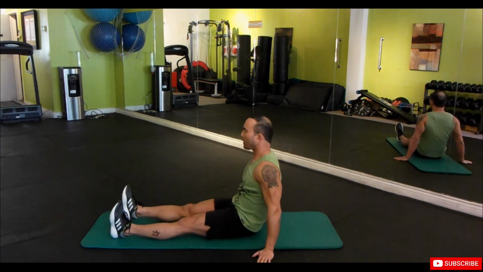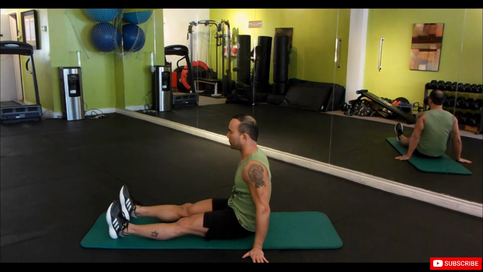You have stretched out the right side of your leg. Do the same stretches and sequence for the left leg before doing this next stretch, which is for the adductors.